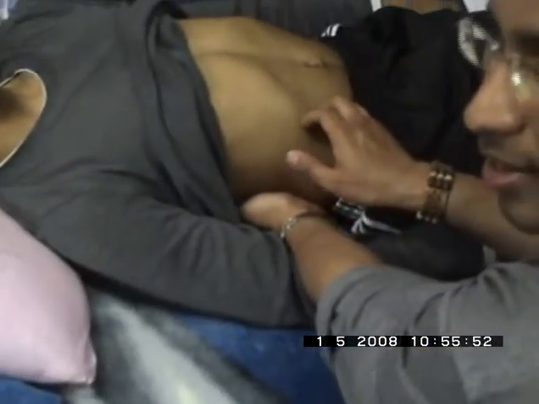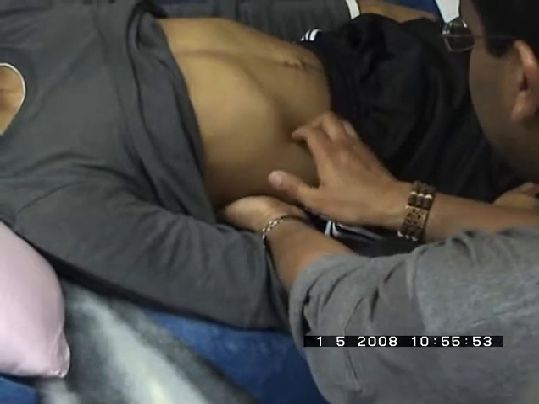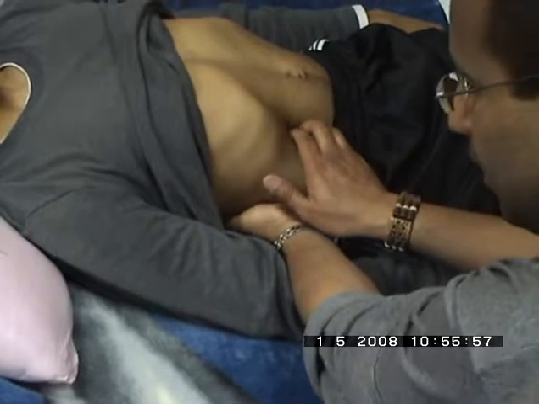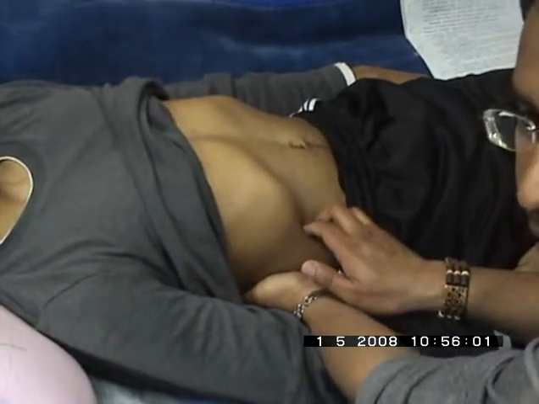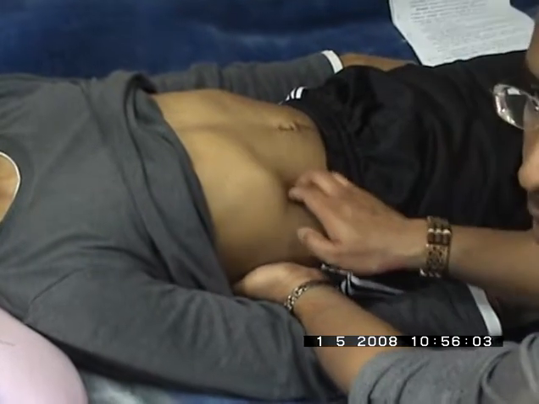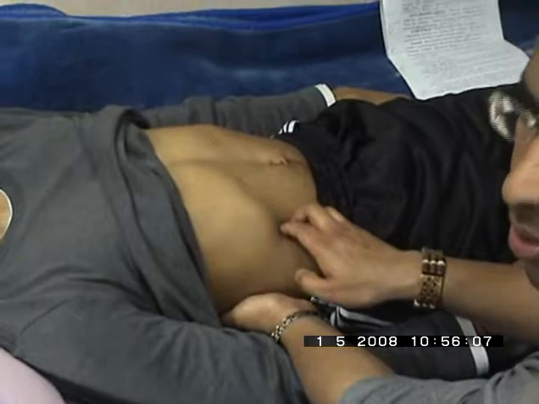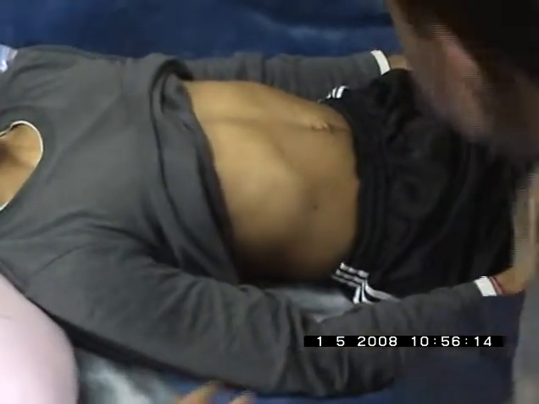Okay, like this. Place your hand here. Same thing: skin fold, inspire. Skin fold upwards. Expire, skin fold downwards. Inspire. Expire. Go up. Come down. This is your ascending column. Next, descending column.